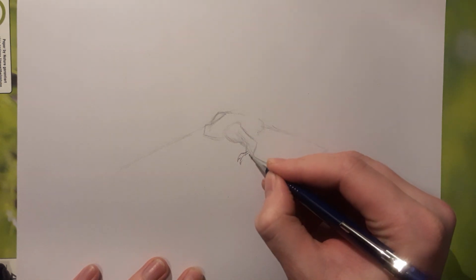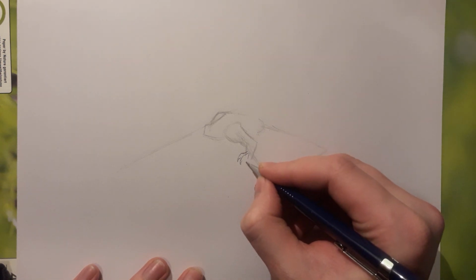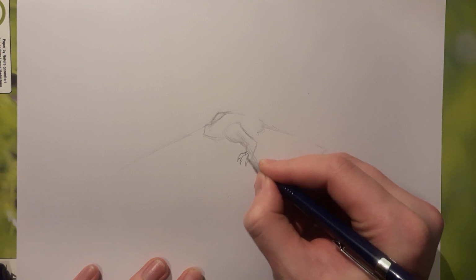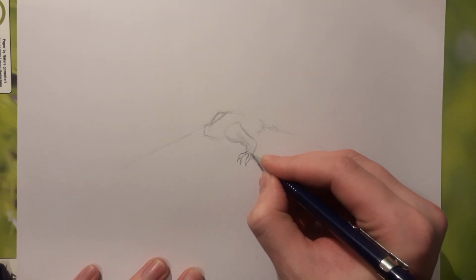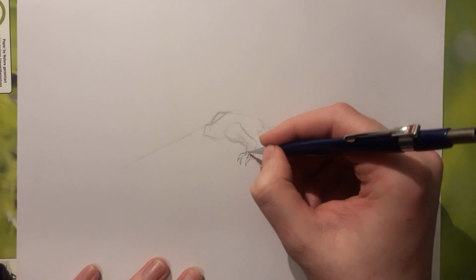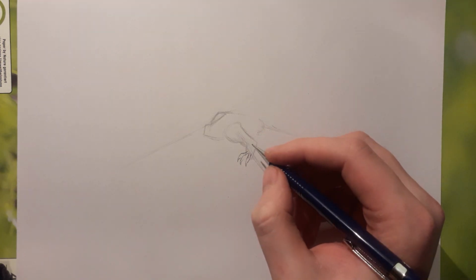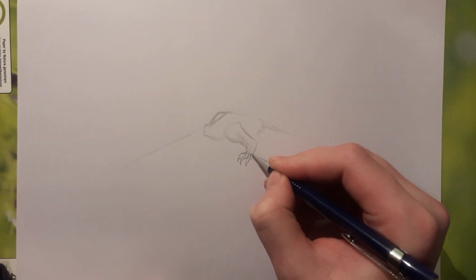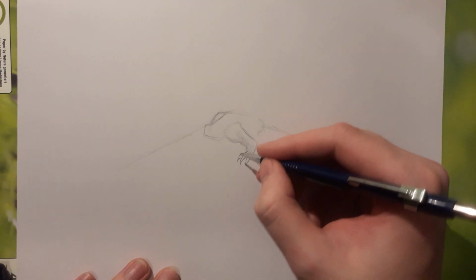And over here as well, but this one is slightly coming towards us, more something like this. And then it attaches to his wing again. Alright, something like this should be fine for now.